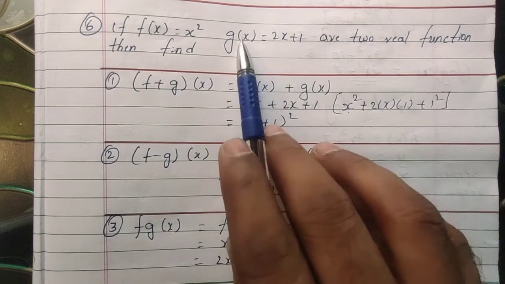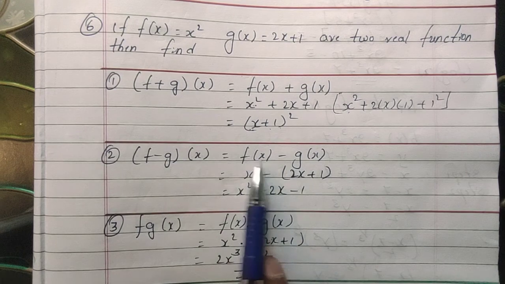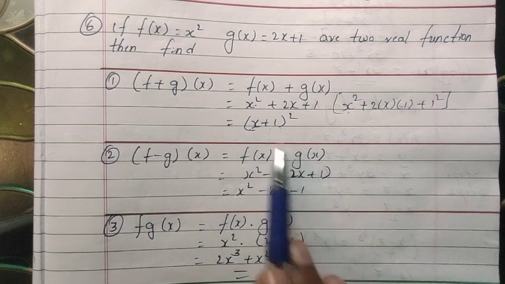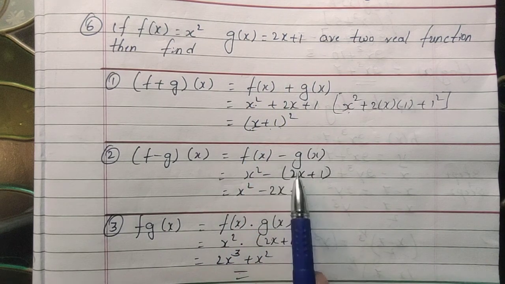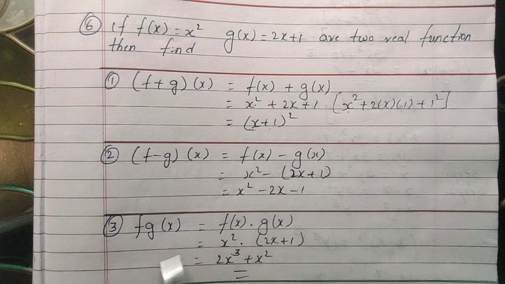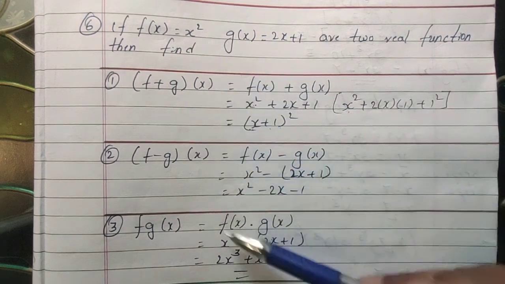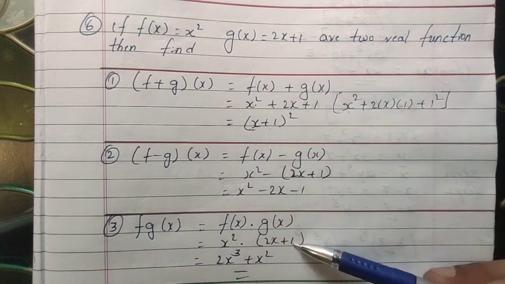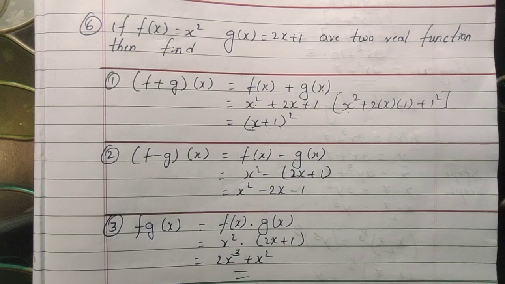f of x given, g of x given, f minus g of x we should find. This we can write as f of x minus g of x. f of x is nothing but x square minus g of x, which is 2x plus 1. Remove the bracket. x square minus 2x minus 1. Next, fg of x product. This we can write as f of x into g of x. Here dot means into. f of x we know x square into g of x is nothing but 2x plus 1. Multiply. x square into 2x is 2x cube. x square into 1, it is x square. Okay.